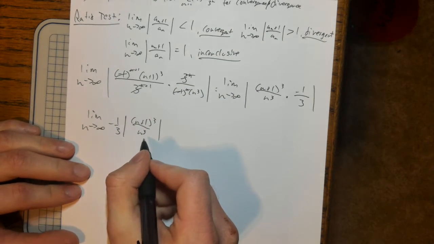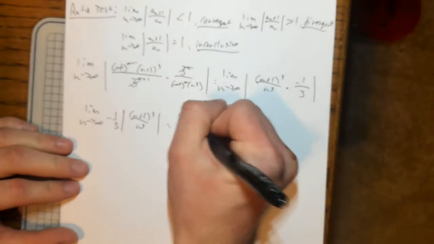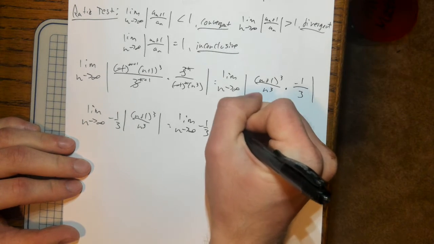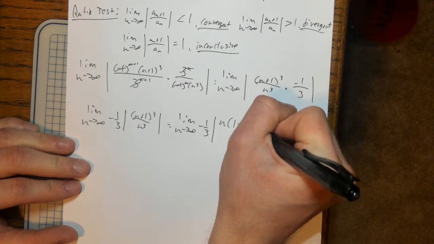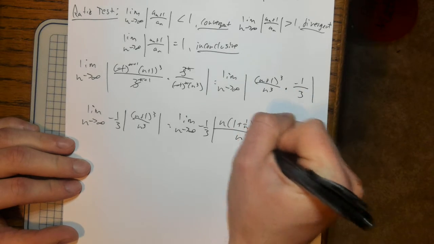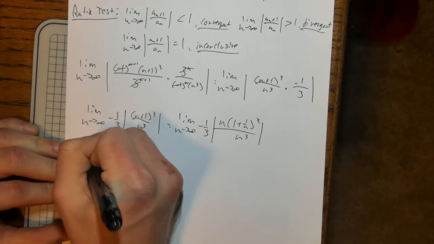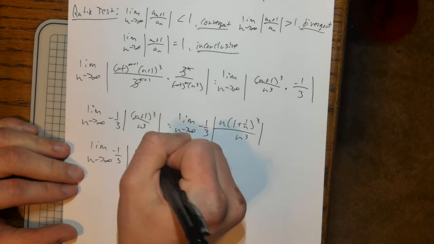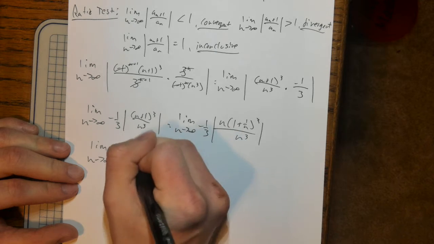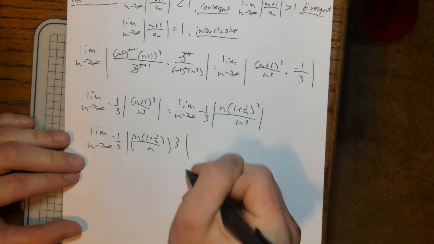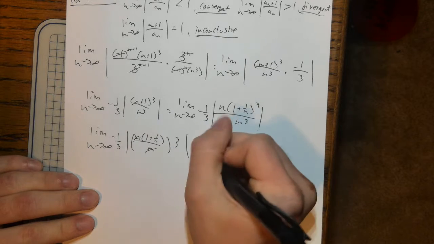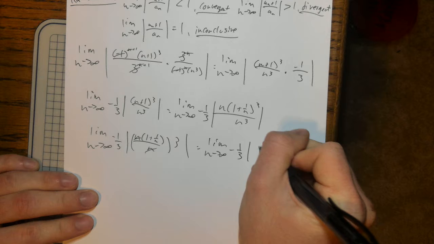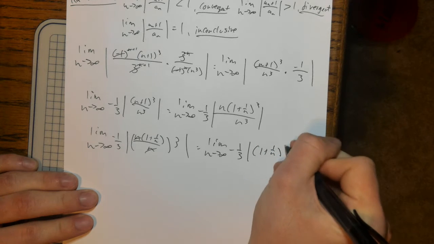Now we must simplify this further. So we can rewrite the numerator as n to the 1 plus 1 over n cubed over n cubed, and then further rewrite the fraction as all of this cubed. So the n's will cancel, and we will be left with the limit as n approaches infinity of negative 1/3 of 1 plus 1 over n cubed.